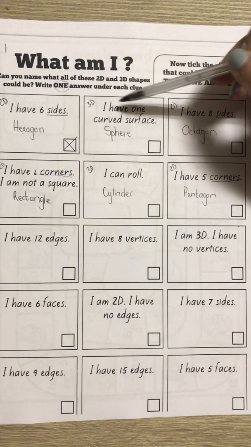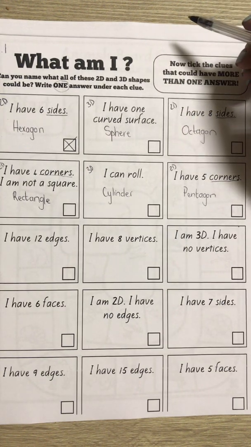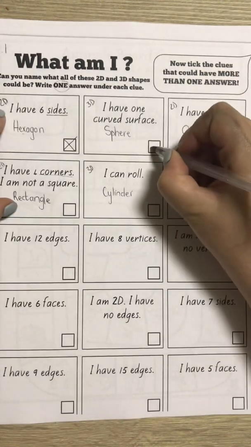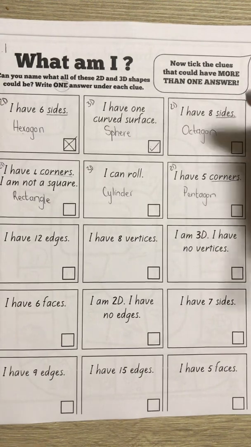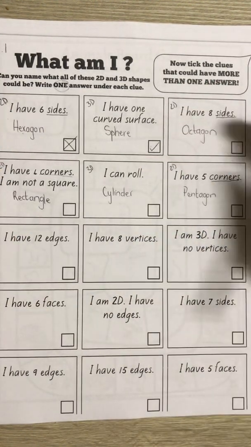Good. Is there another 3D shape that has one curved surface? Well, yes, technically, if you think about it. A cone has one curved surface and one flat surface. So I would say yes, a cone has one curved surface, the same as a cylinder. A cylinder has 2 flat surfaces and one curved surface. So yes, I would say yes. Tick it. I'm going to put a tick in. Yes, there are other 3D shapes that can have one curved surface.